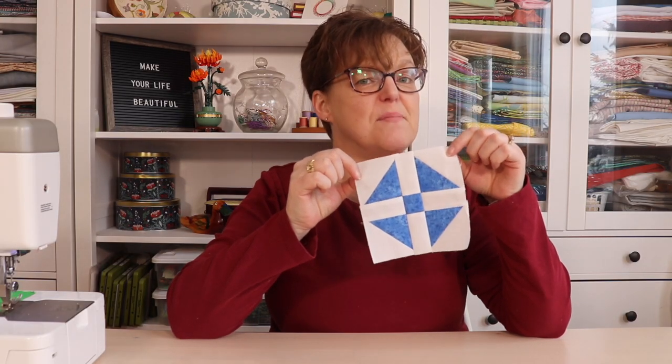Traditional quilt blocks finish at 12 inches, but there's no rule that says that's what they have to be. You can make your quilt blocks any size you want. And today I'm going to show you how to make a Shoofly block that finishes at 5 inches.